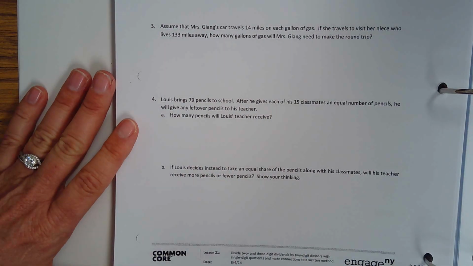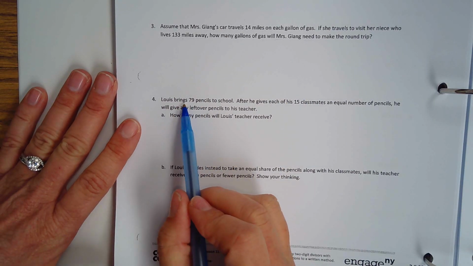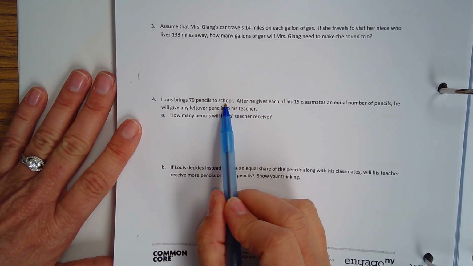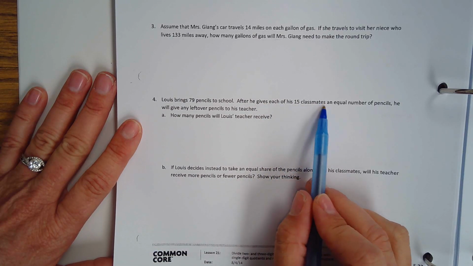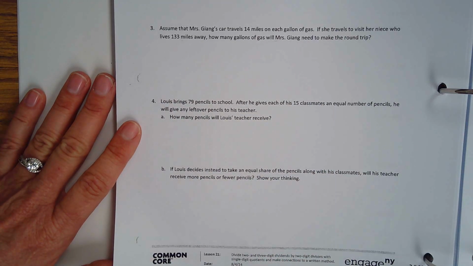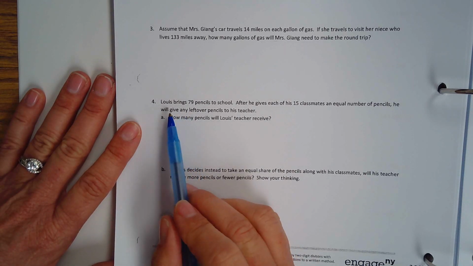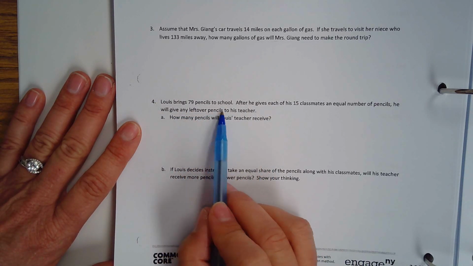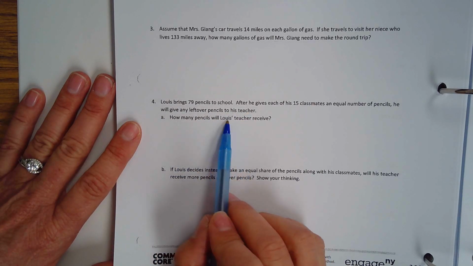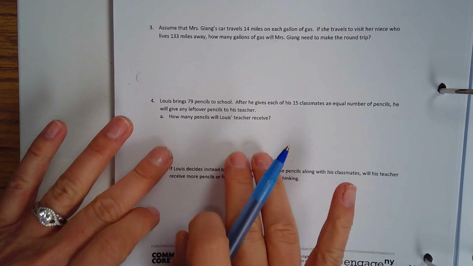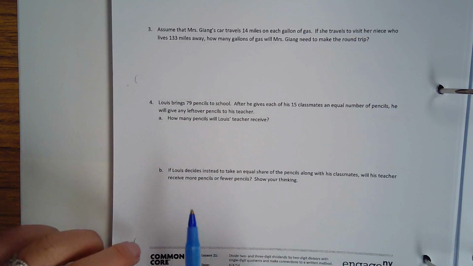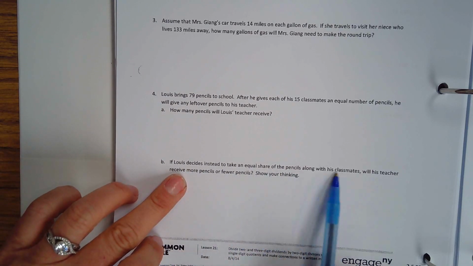Then Louis brings 79 pencils to school. After he gives each of his 15 classmates an equal number of pencils, he will give any leftover pencils to his teacher. How many pencils will Louis's teacher receive? Very CGI. Draw it out, solve. Then it takes it to the next.